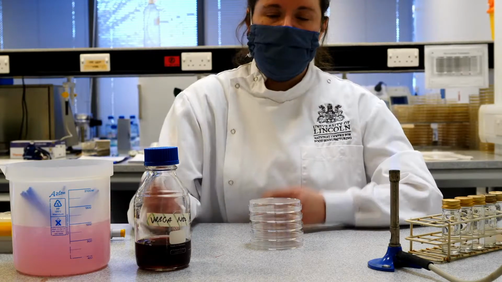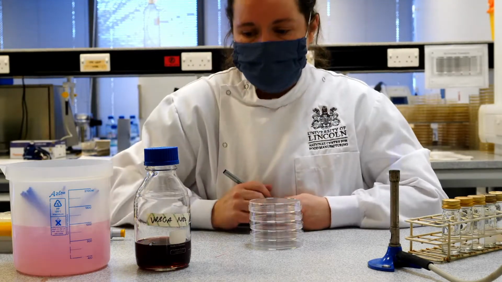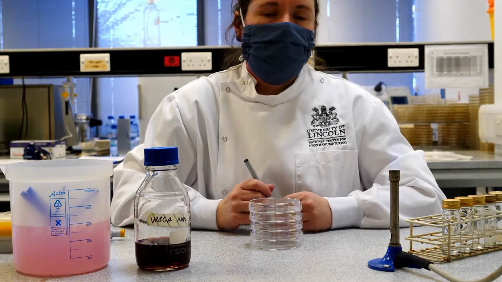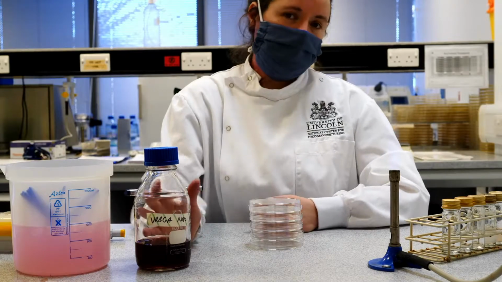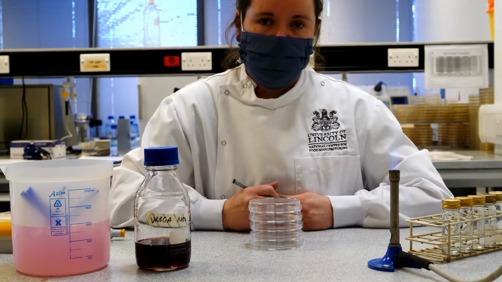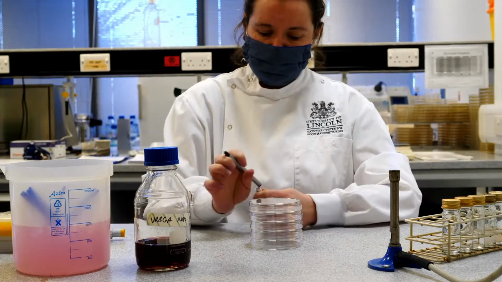So if we have lots of Enterobacteriaceae in our product, it may be a cause of food poisoning for our consumer at the end. So it's useful for us to check and see what concentration of these types of organisms we have in our samples.